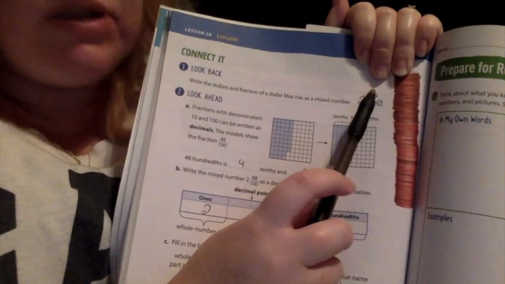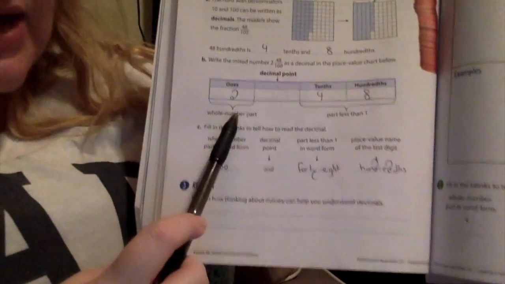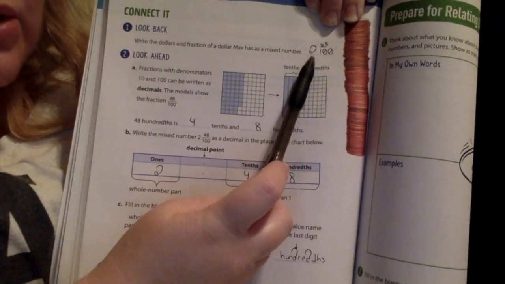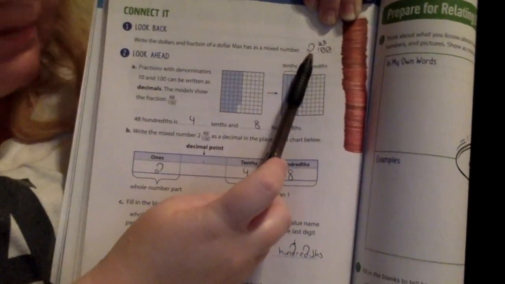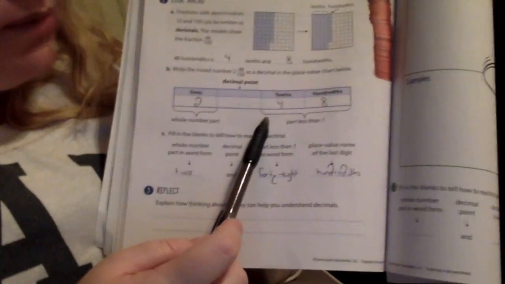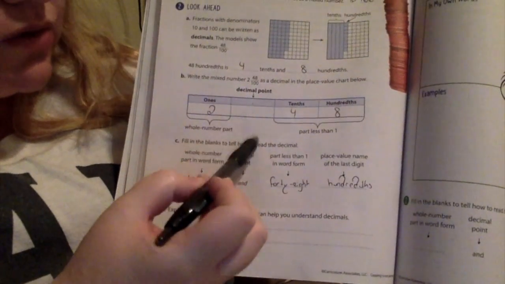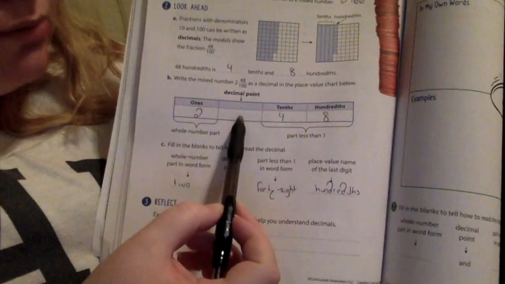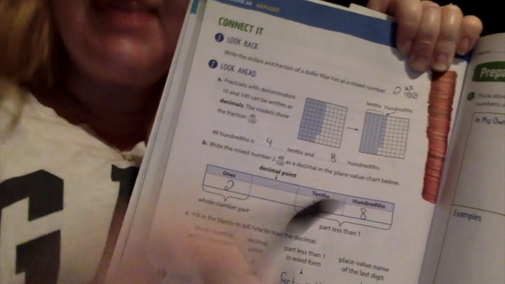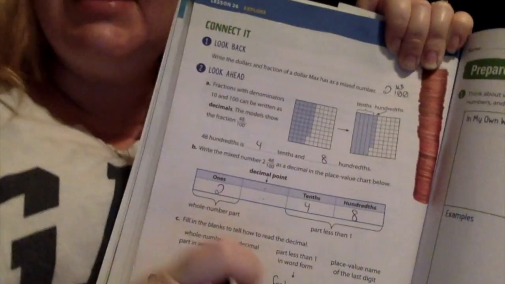So this would be just like how we see money, which is what we're dealing with. We're dealing with pennies. So having a 2 in the ones place is the same as having that be the whole number in our mixed fraction. Then I would pretend like there's a 1, a 0, and a 0 right here, because that would be my fraction. So I put my decimal point and then my 48. When you put your decimal point, that is the time that you can say "and."